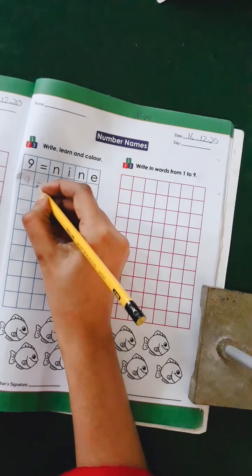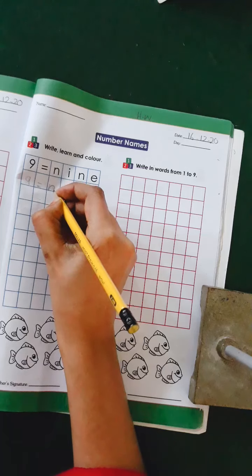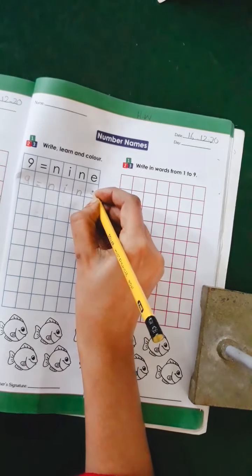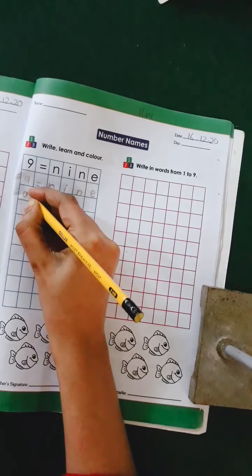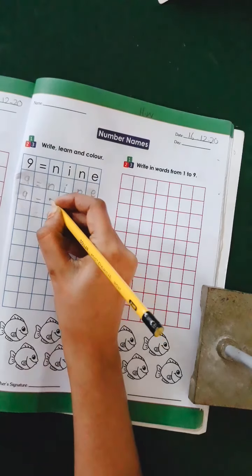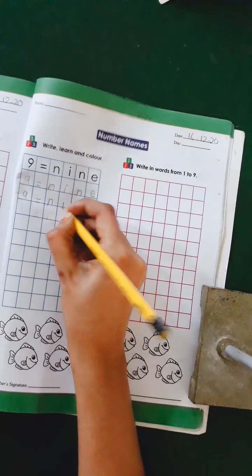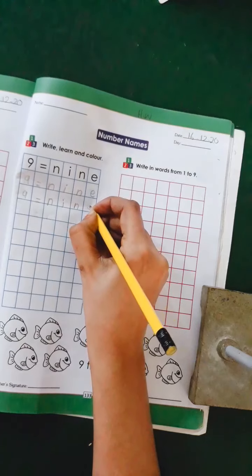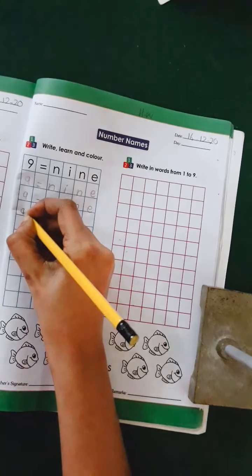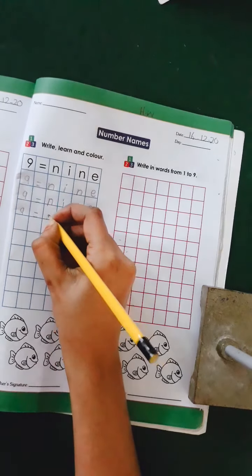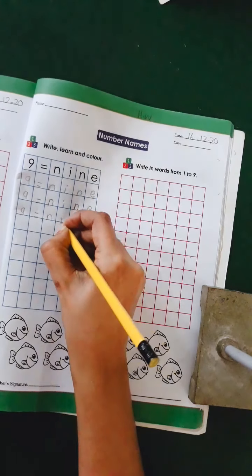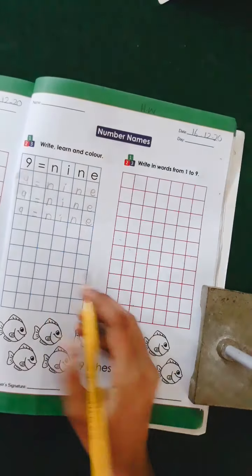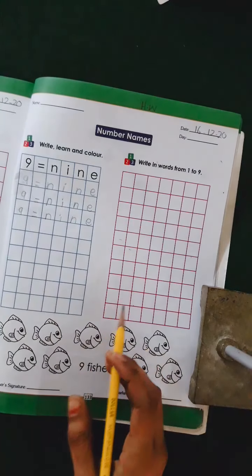Read with me. N I N E, 9. N I N E, 9. N I N E, 9. Now we write here the spelling of 1 to 9.